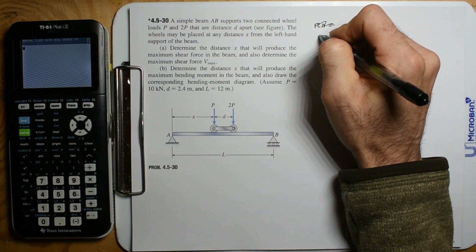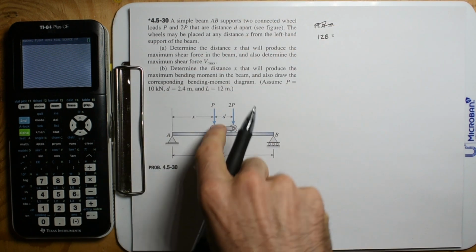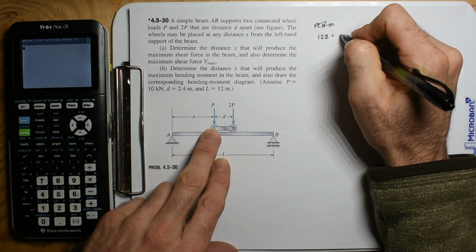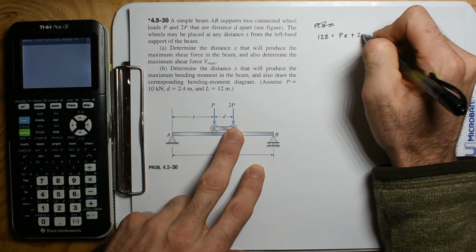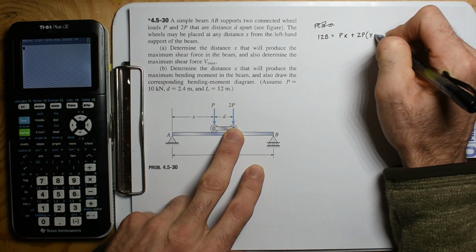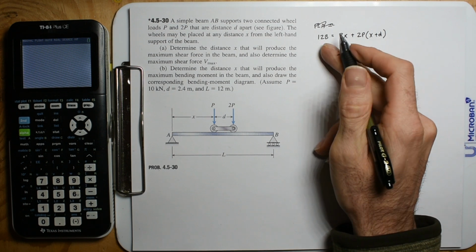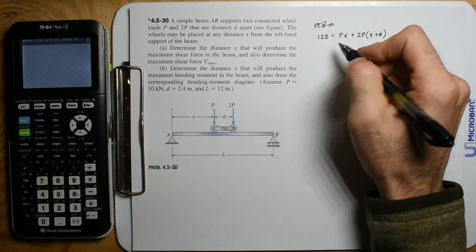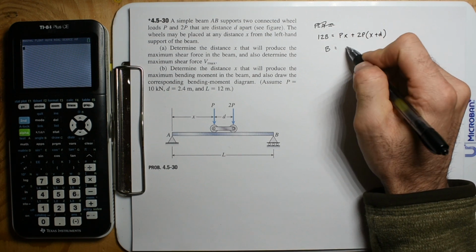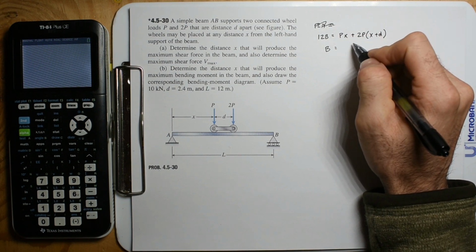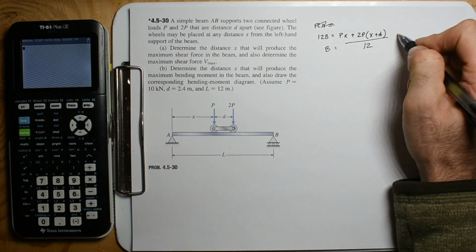So we're going to have 12b equal to, here's our negative moments, px plus 2p times x plus d. Okay, sweet. So now we need to solve for b. And b is going to be just all this divided by 12. To save writing, I'm just going to do that.